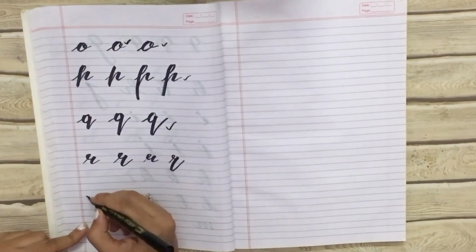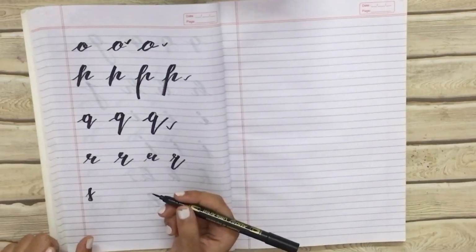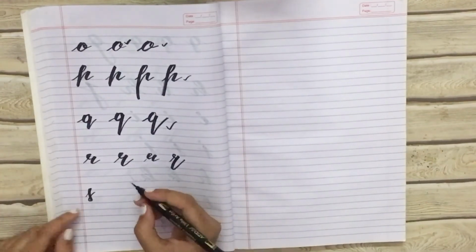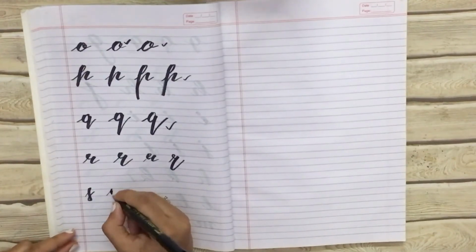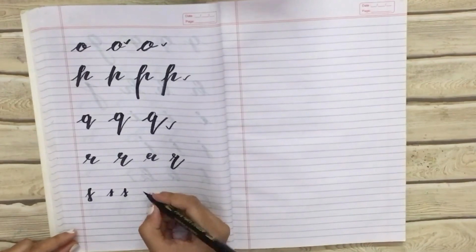So the way I write S is a little weirder and it is strange, but believe me, when I write it in combination with other letters, it looks fine. So this is how I write S, and it is not in its respective margin.